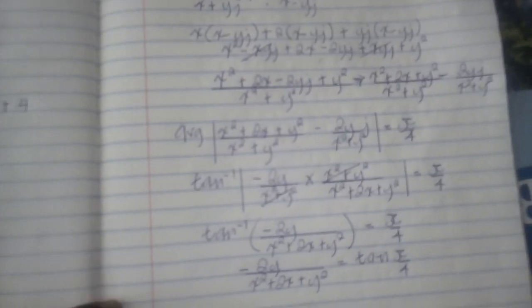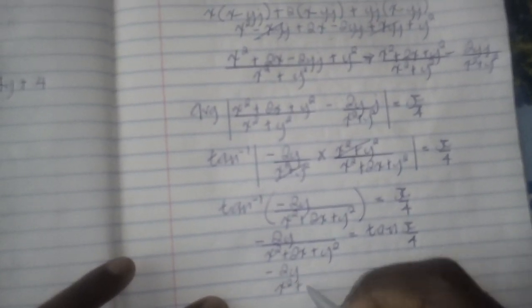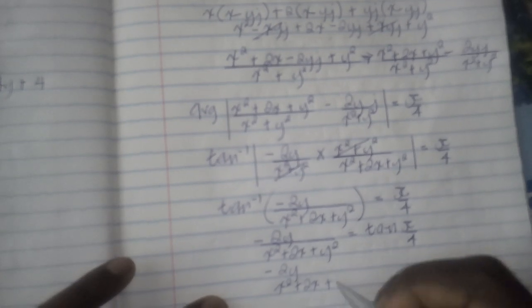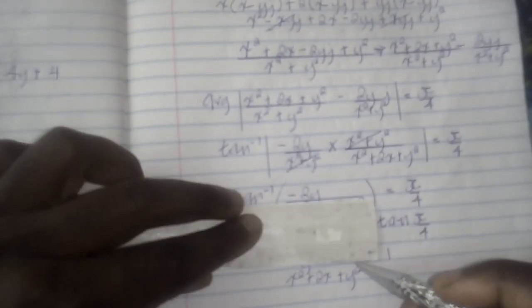Now tan of pi over 4 is 1, so this will be 1. Cross multiply, you'll get 2y is equal to x squared plus 2x plus y squared.